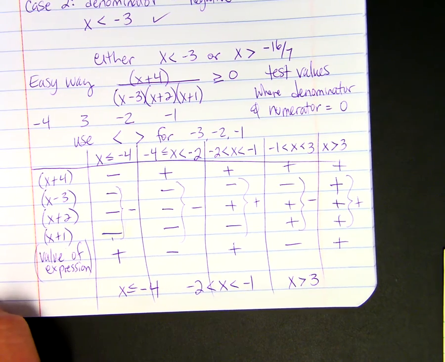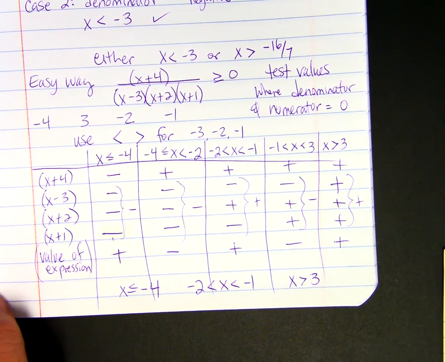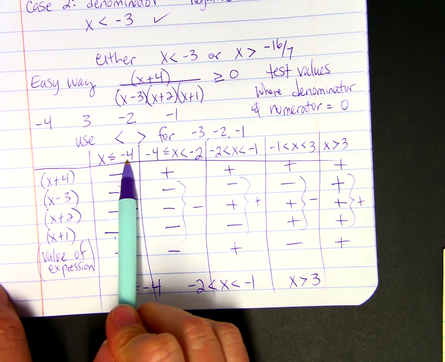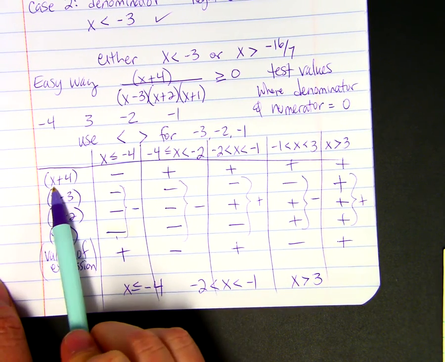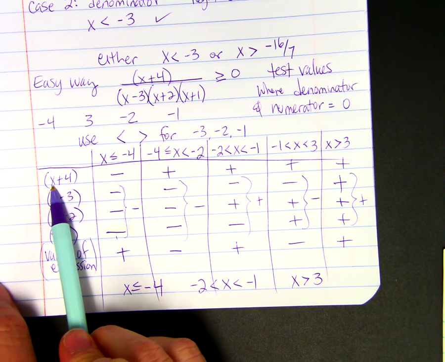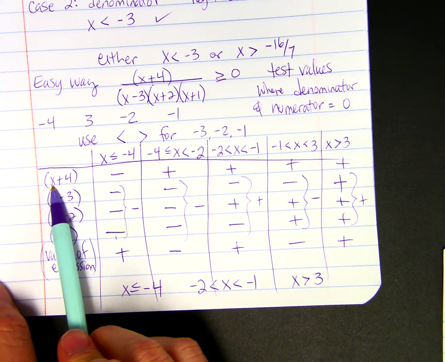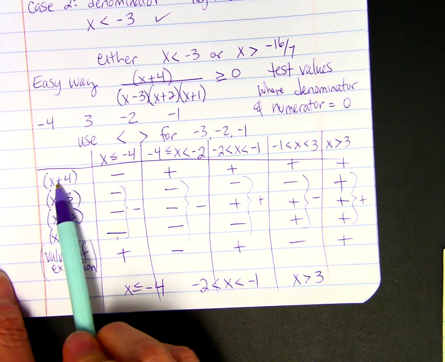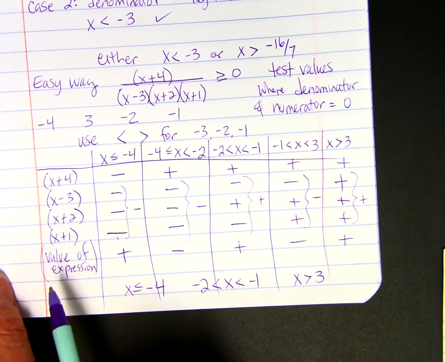Yes? I'm really confused on how you got all those positives, negatives. I'm just imagining if I plugged in a number less than -4, this value will be negative. Okay, I get what you're saying. If I plug in a number between -4 and -2, this is going to go positive. Okay, that makes a whole lot more sense.